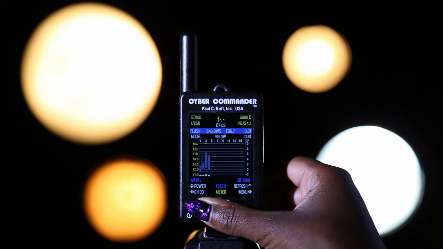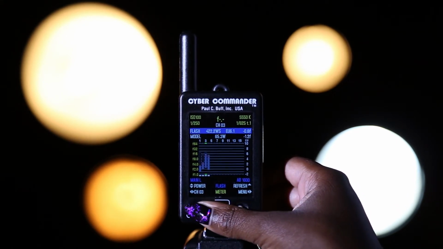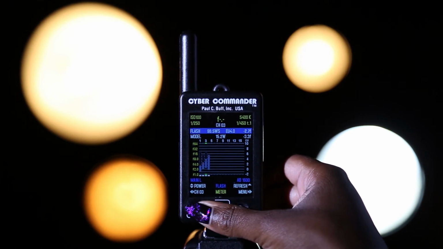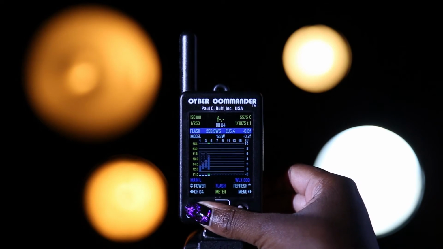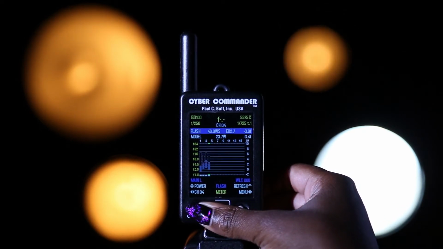We'll do the same thing for the B1600. We'll take that one down a little bit. And then let's go ahead and do the same thing for the White Lightning X800. Take that one down a little bit.